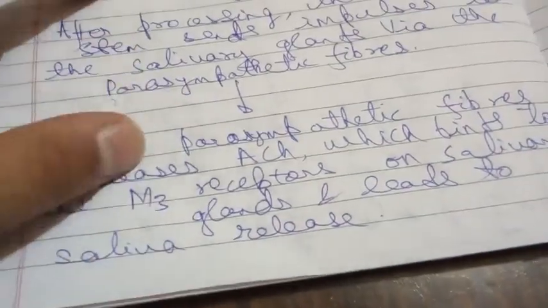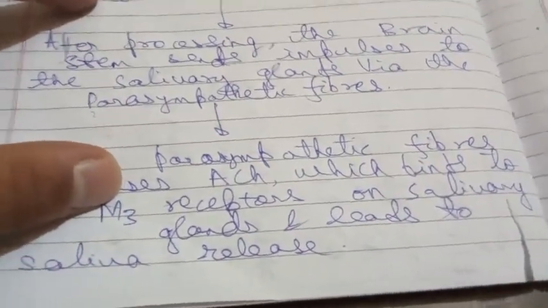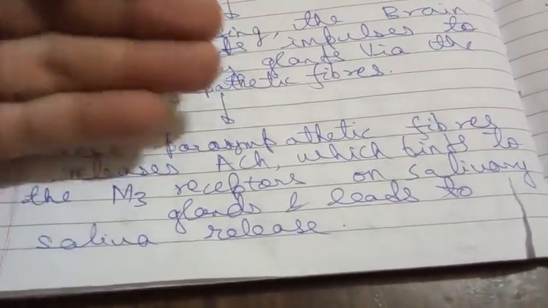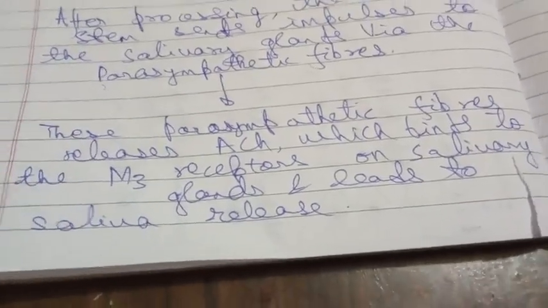So M3 receptors are responsible for increasing the salivary secretions. Okay. So salivary secretion will be increased when acetylcholine binds to M3 receptors, and this will increase the flow of saliva, the production of saliva. Alright. So that is the mechanism of action of this.